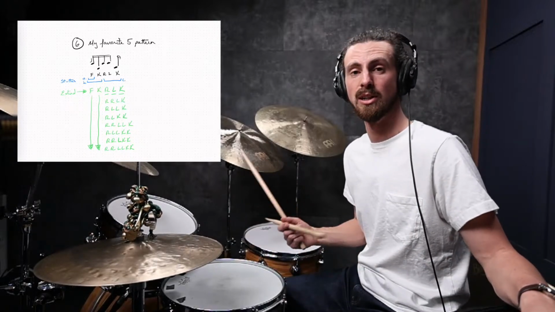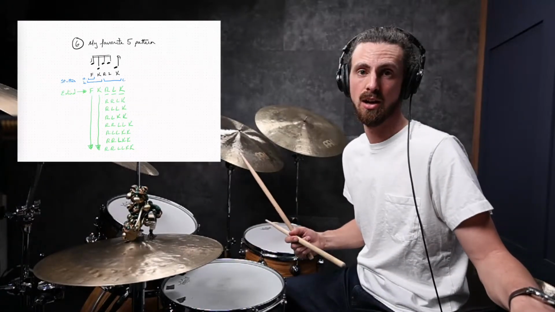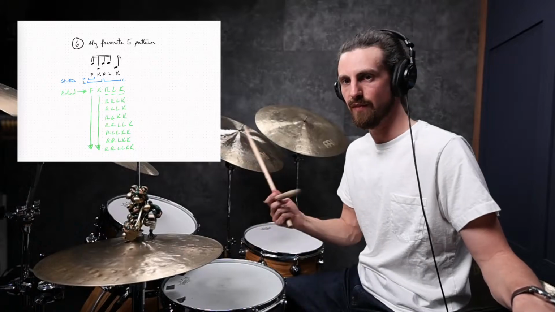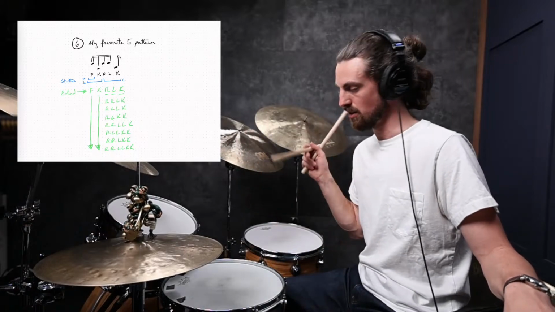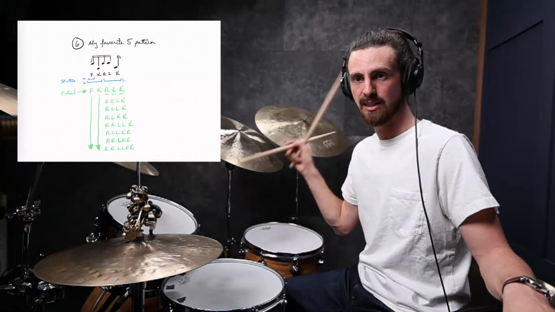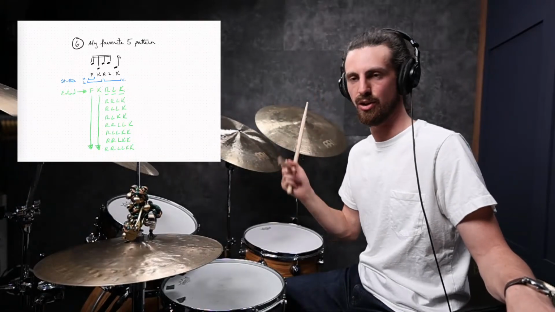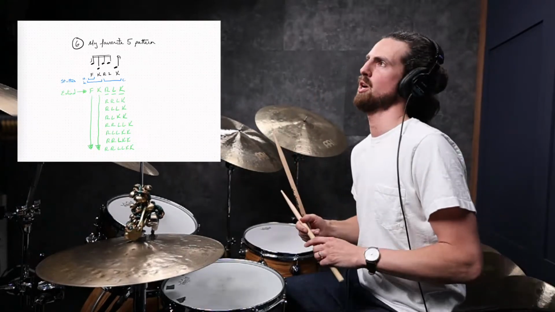Great pattern, but where it really takes off is where I mix that in with the 5s. I'm going 5, 5, 6, 5, 6. And all I'm thinking is, okay, I'm looping this 5 pattern. Am I doubling the kick or not? That's the only thought I'm having. Here we go. 1, 2, 3, 4.